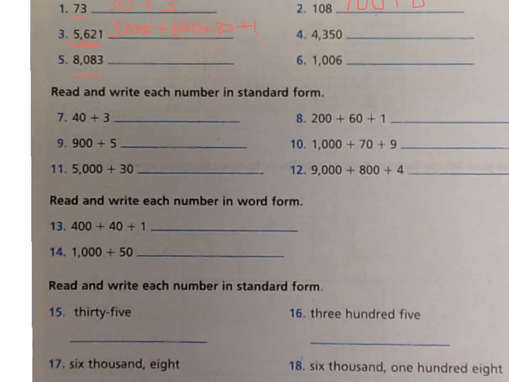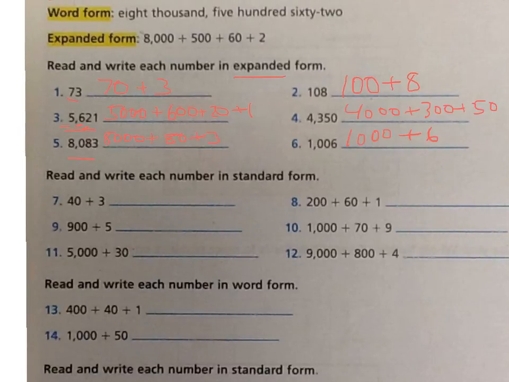Alright, hopefully you got all of the answers correctly. 4,350 is 4,000 plus 300 plus 50. Here, 8,000 plus 80 plus 3. Don't be tricked with this 0, 100. Don't put 0, 0, 0, 0 in there. That doesn't make a whole lot of sense. There's no reason to do that. It tells you there's 0 there, so there's nothing there. Number 6 is 1,000 plus 6. There's no tens and there's no hundreds. So just skip them.